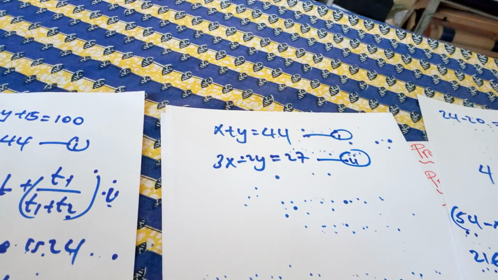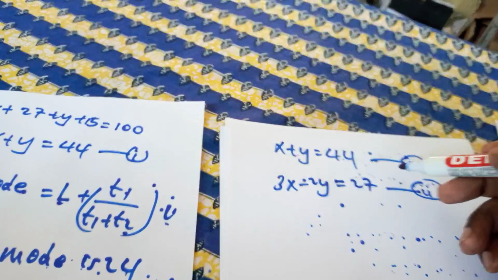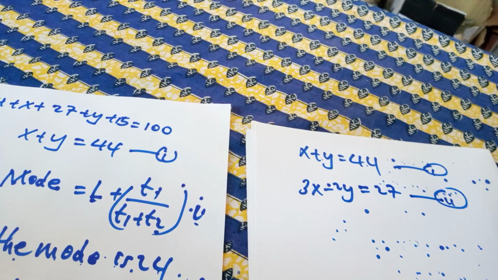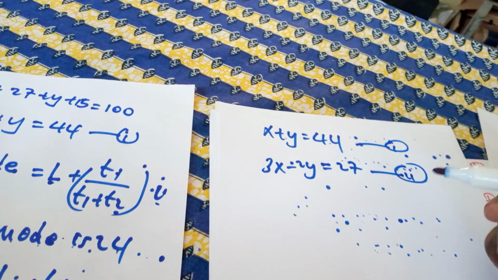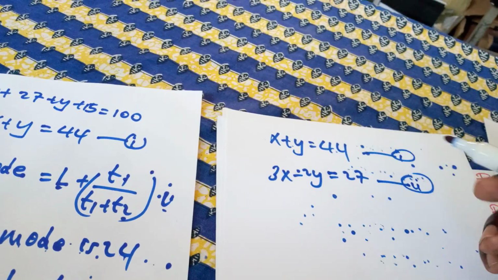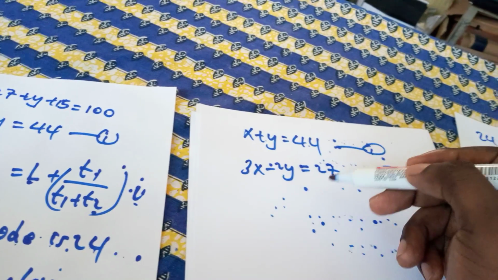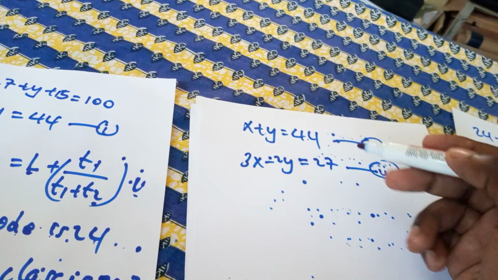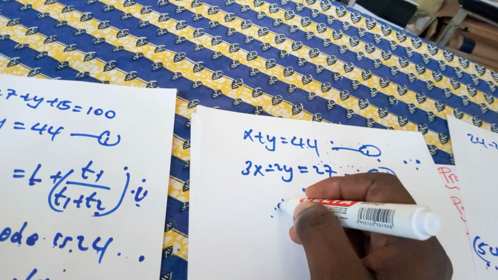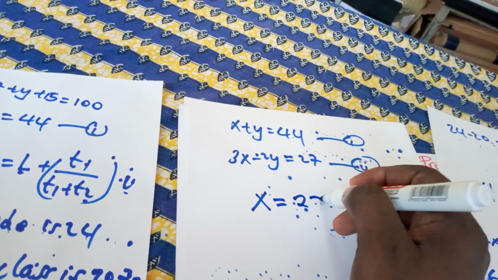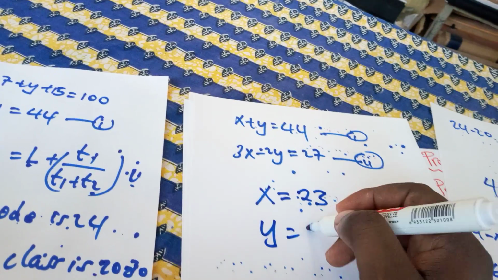When you solve these two equations simultaneously, you can use one of two methods, either elimination or substitution. You are going to get that x is 23 and y is 21.